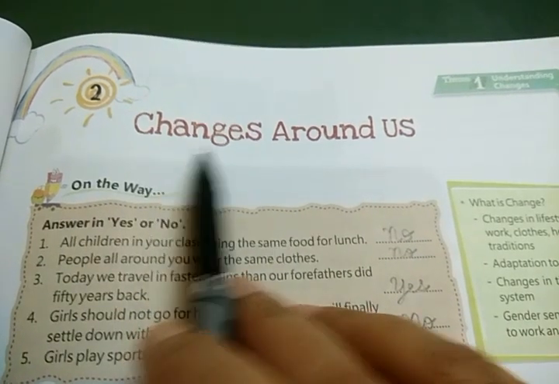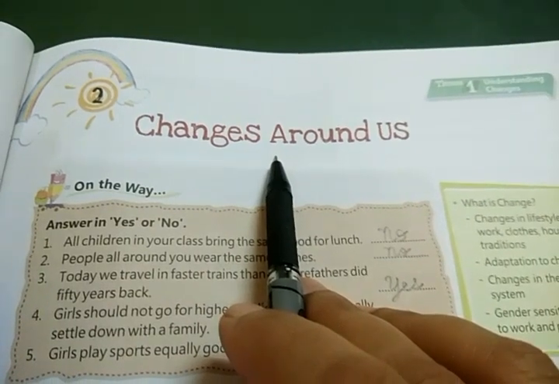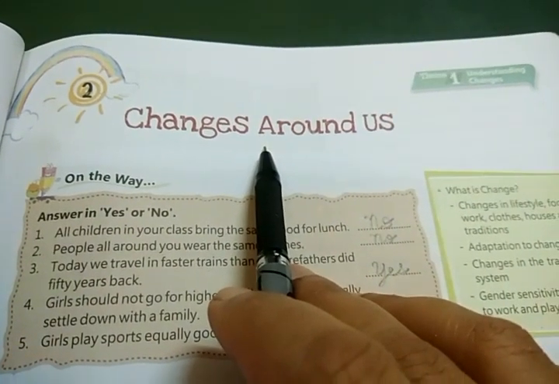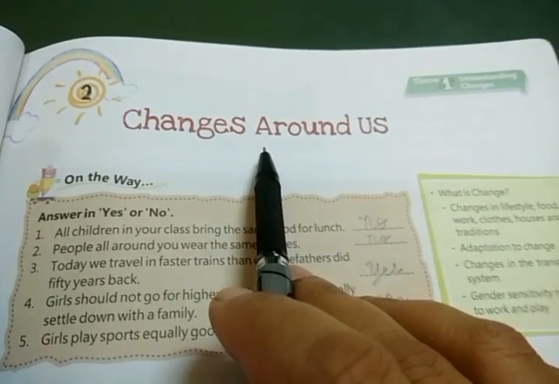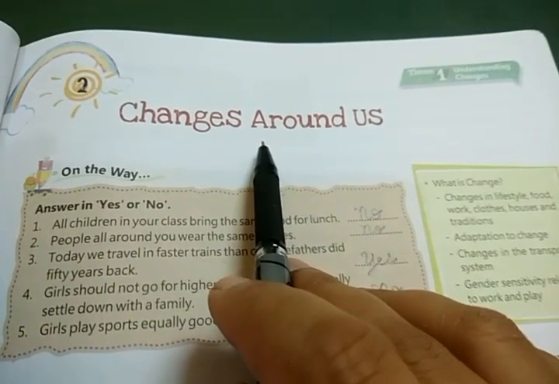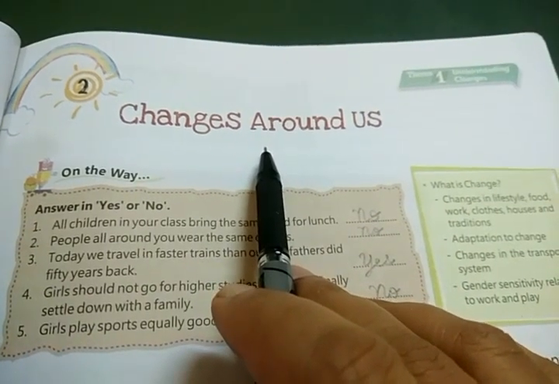What does the word changes mean? Children, you have been noticing many changes around you. Like few years back, the way the people used to live, the way the people used to eat, the way the people used to wear clothes, that is entirely different from the way the people are living today.